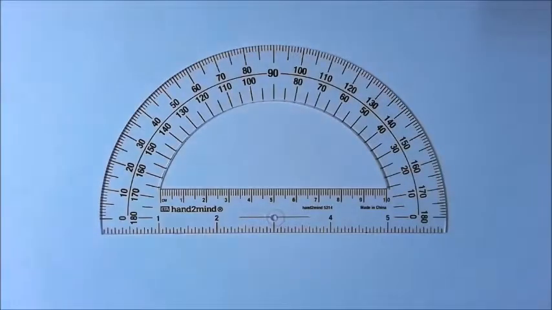And this is your warm-up for today. You're going to be creating a proportional and a non-proportional graph. So you can make it with whatever colors you want to make it, or if you just want to use a pencil, that's fine too.